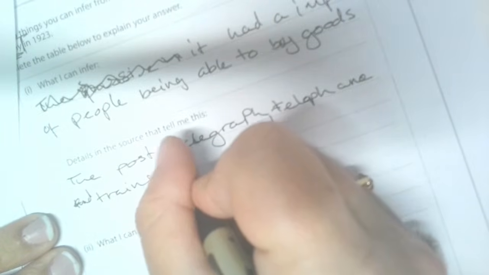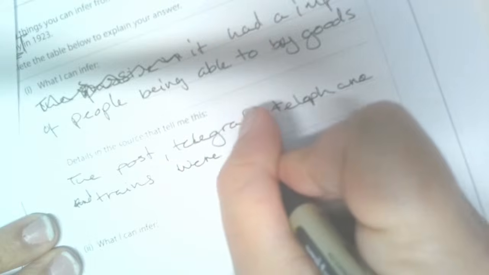I'm sure you guys have got much better handwriting than me. And trains were not working. So goods were not delivered.